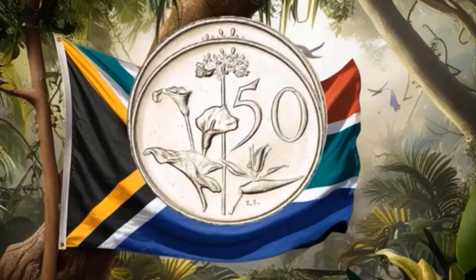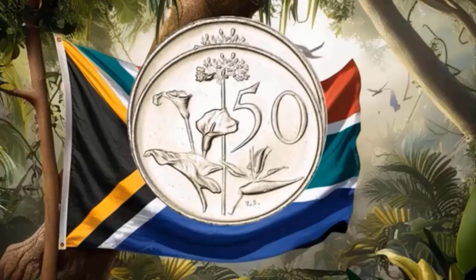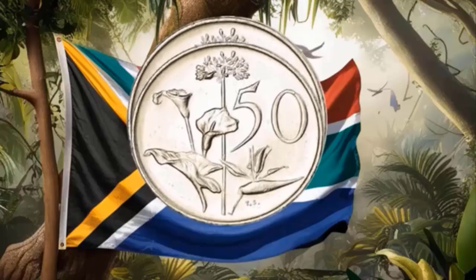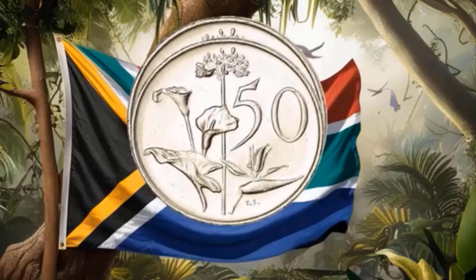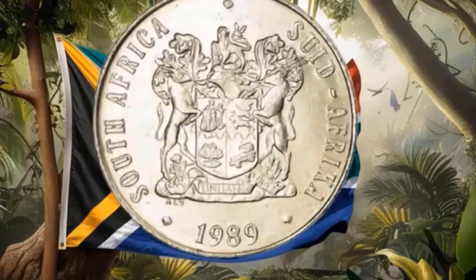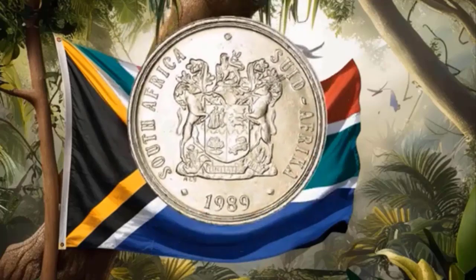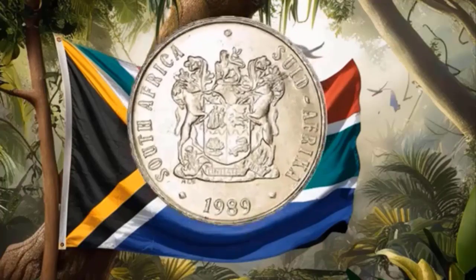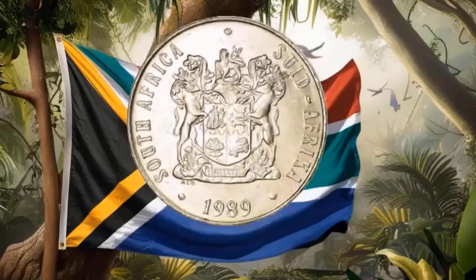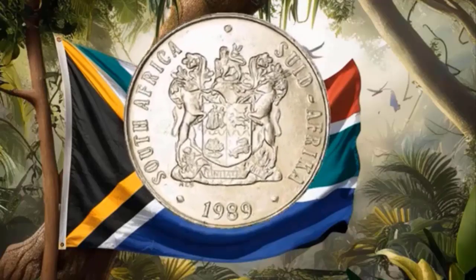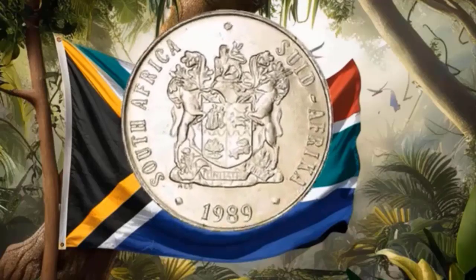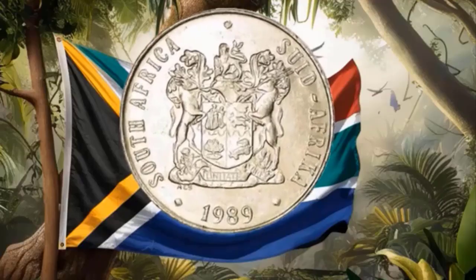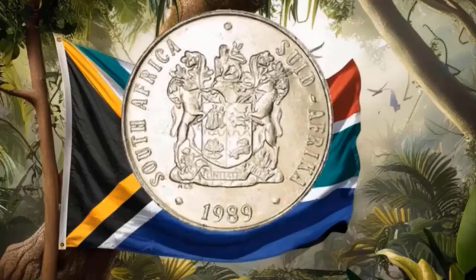For collectors, the year 1989 isn't just a number. It represents an era when coins were minted with precision, care, and purpose. Back then, the minting process wasn't mass-produced to the point of losing character. Each coin carried weight, both literally and figuratively. And while today's coins might seem mundane, this piece from South Africa captures a moment in history when every coin mattered, when every detail could make a difference in its collectability.